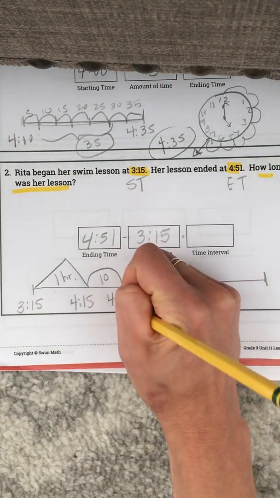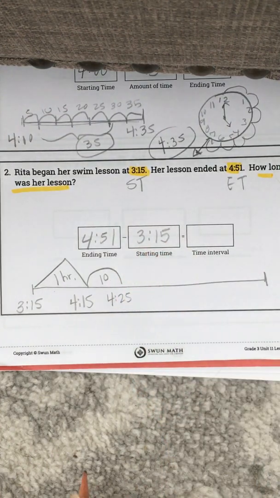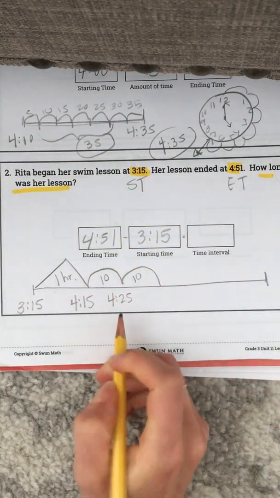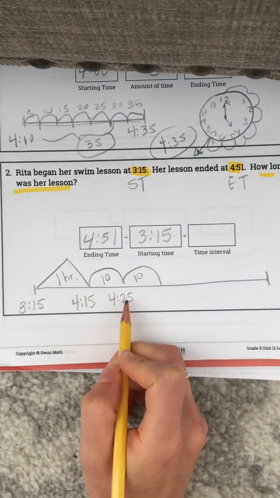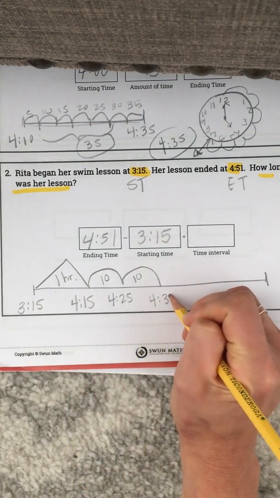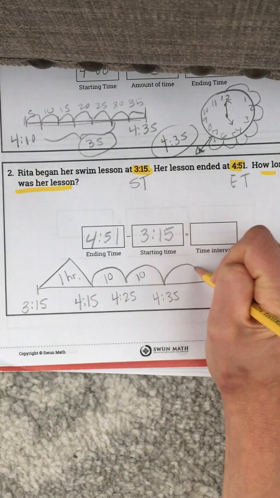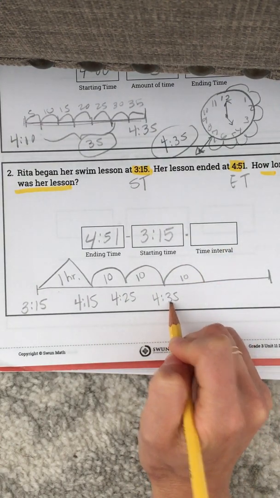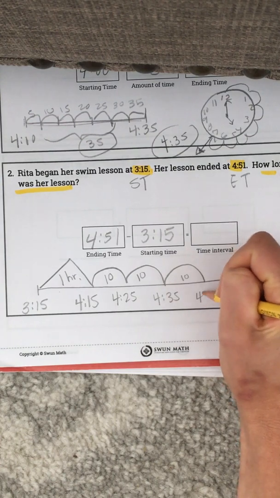So 4:25. We're not there yet, so I'm going to go another 10. 4:25 plus 10 minutes is 4:35. Still not there. Another 10 minutes gets me to 4:45.